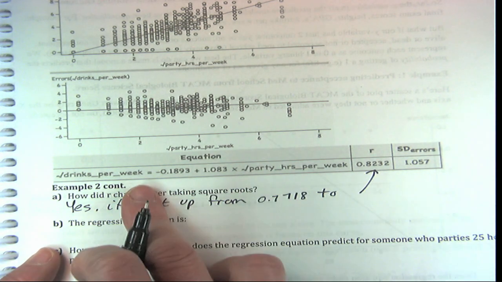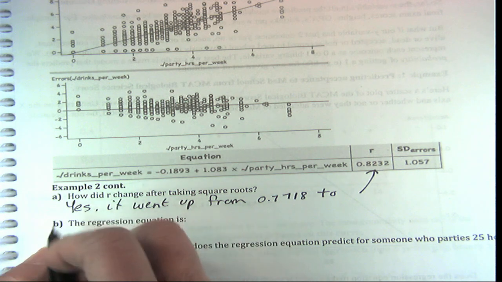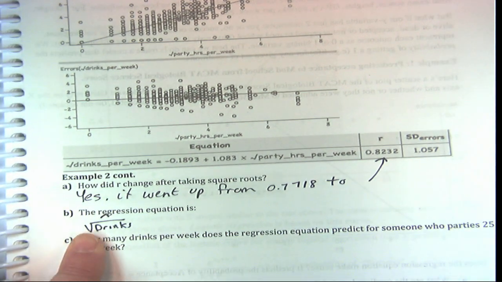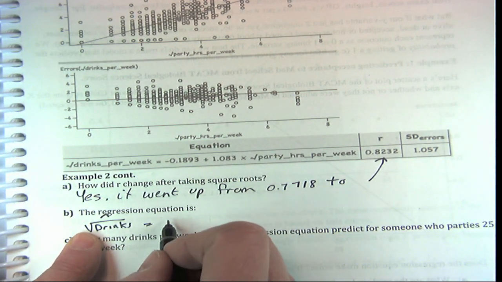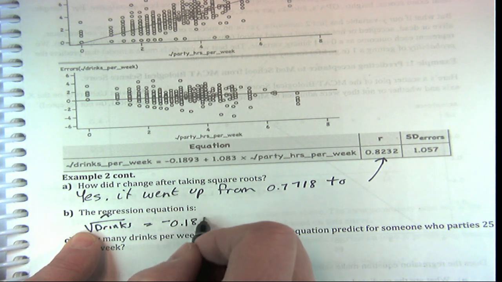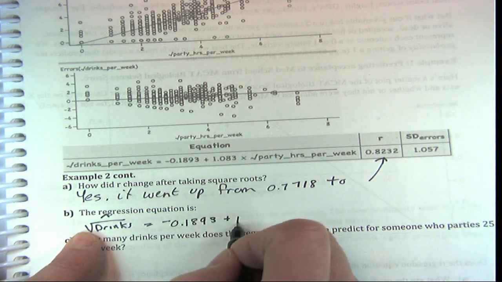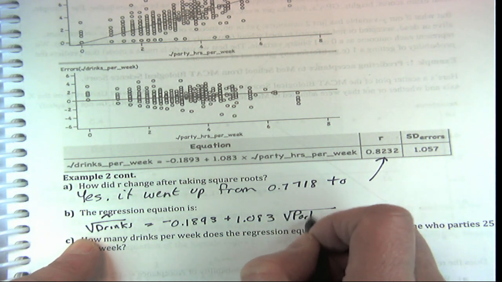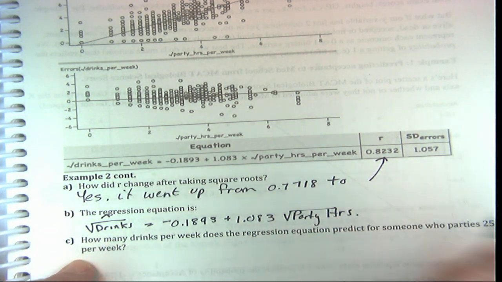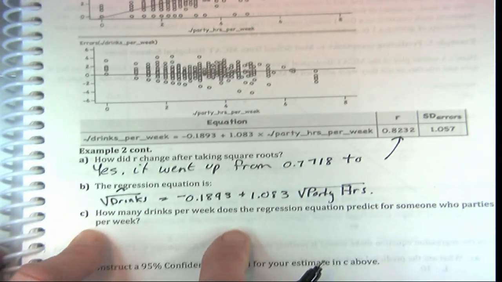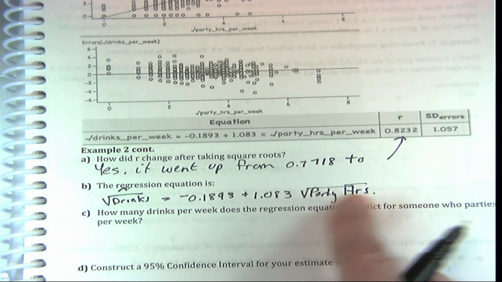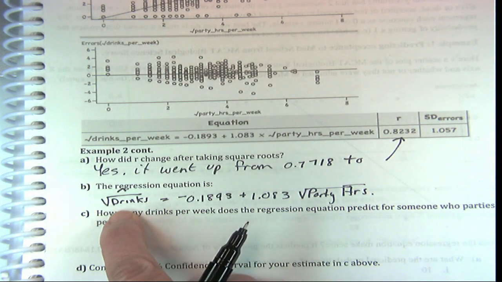So what are we saying? We're saying the predicted square root of the drinks, I'll put a little hat over it to say predicted, is equal to negative 0.1893 plus 1.083 times the square root of the party hours. All right, so now if we want to make a prediction for drinks, we have to first make this prediction for square root and then square it.